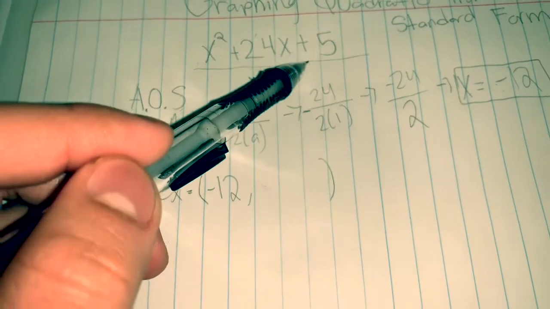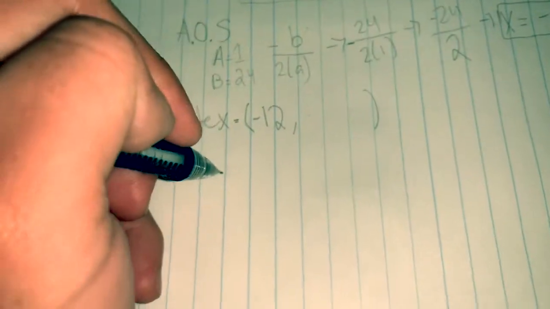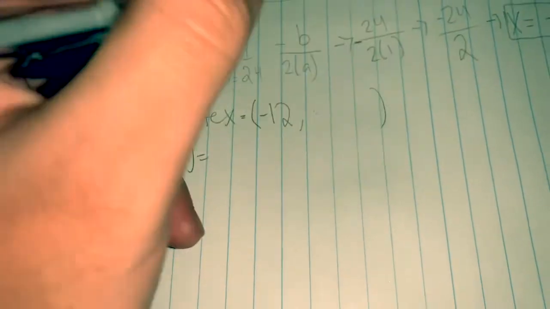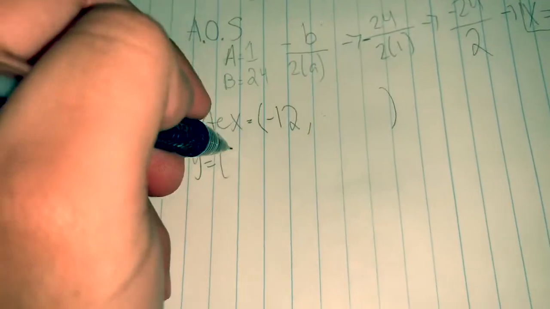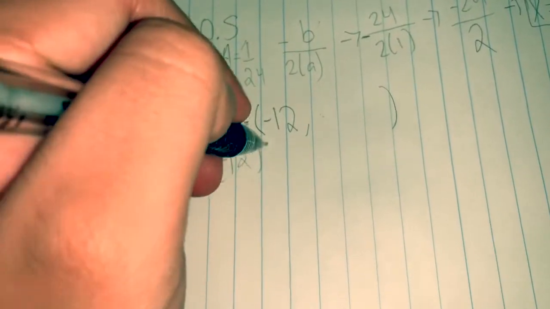Wherever we see an x, we replace that with negative 12. So that would be y equals (negative 12) squared plus 24 times negative 12 plus 5.